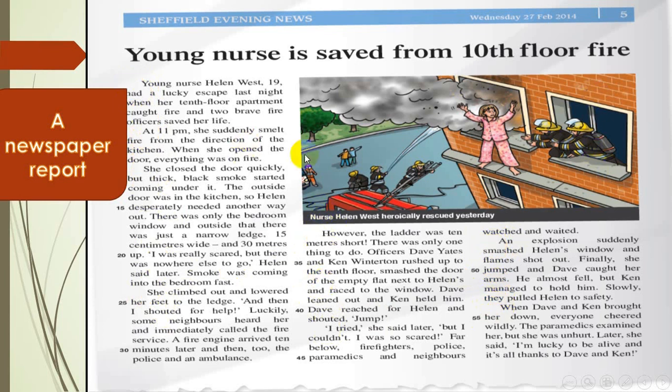Well, let's now look at the picture. It has a subtitle. Nurse Helen West heroically rescued yesterday. As we can see here, we can guess that this is Helen and this is her flat. We can see that it is on fire. As we can see, we have some flames. There's smoke, thick black smoke actually.